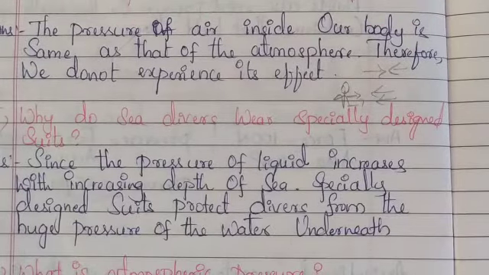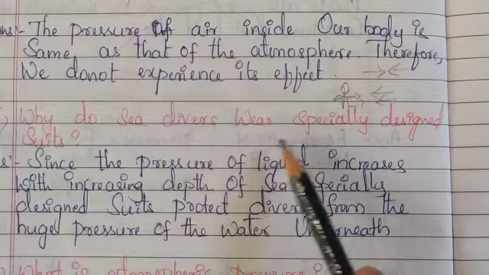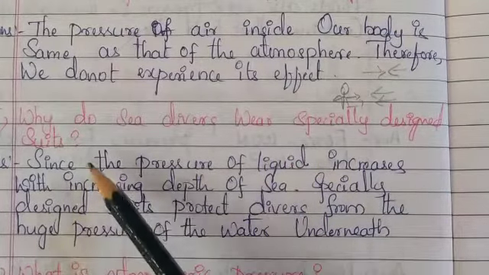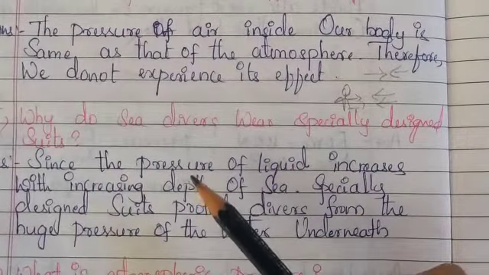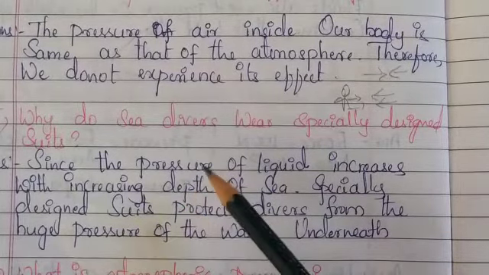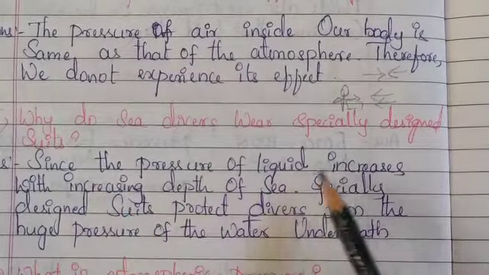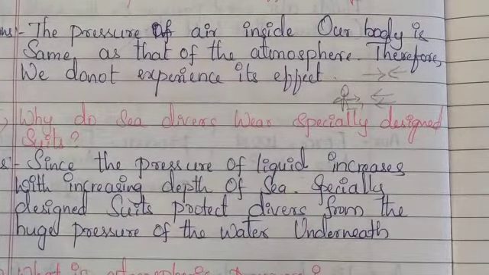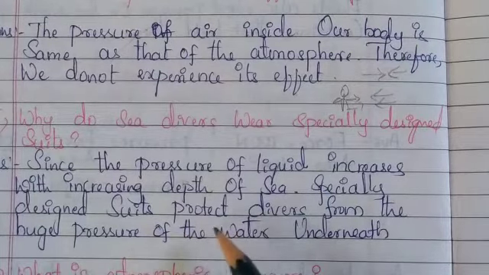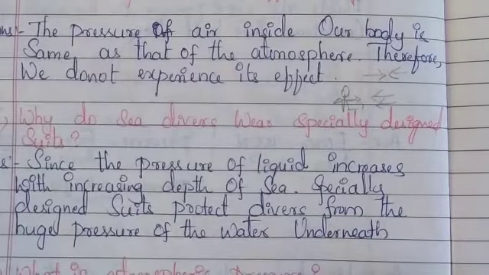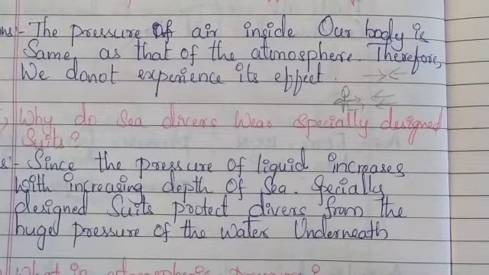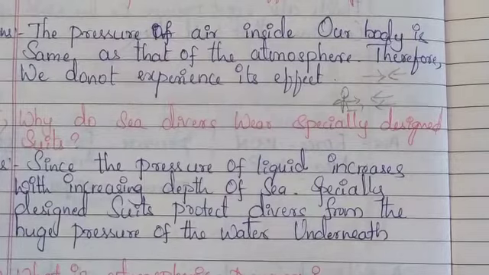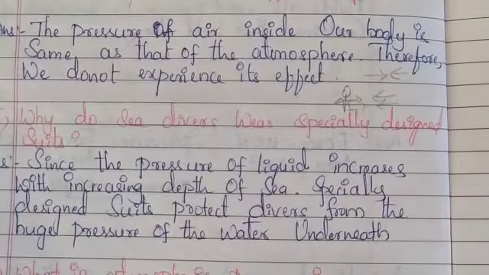Next question is, why do sea divers wear specially designed suits? Why are they asked to wear specially designed suits for swimming? Since the pressure of a liquid increases with increasing depth of the sea, when you go deep into the sea, the pressure of the liquid will increase. So specially designed suits protect divers from the huge pressure of the water underneath. When you go deeper into the sea, there is more pressure. To overcome that pressure, they wear specially designed suits.